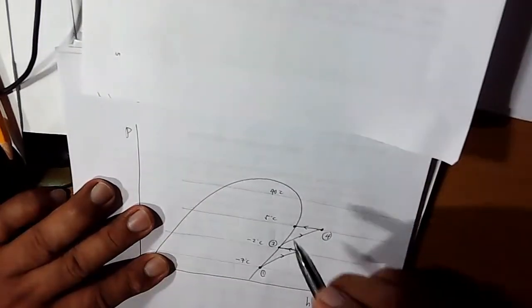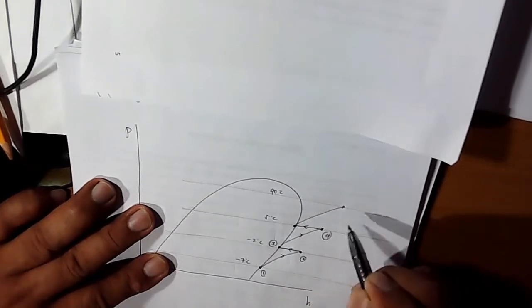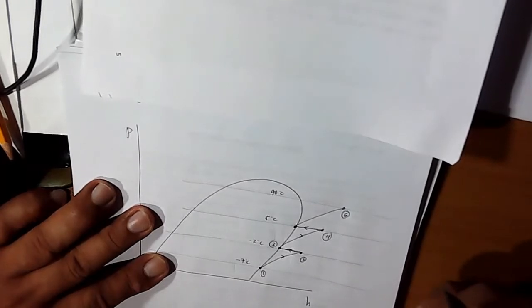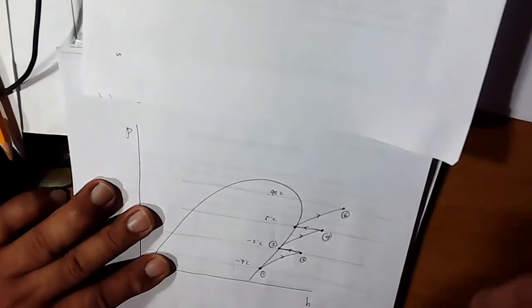Okay, so this one goes to point 6 in the superheated vapor region.